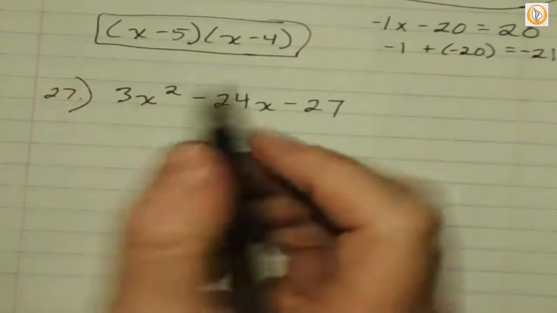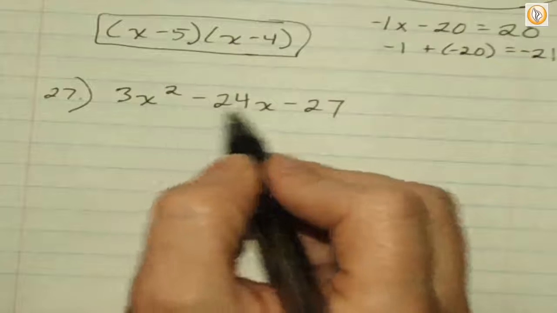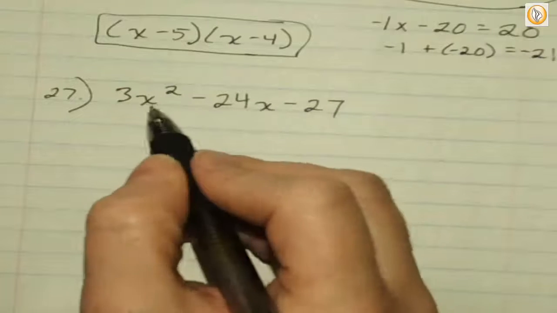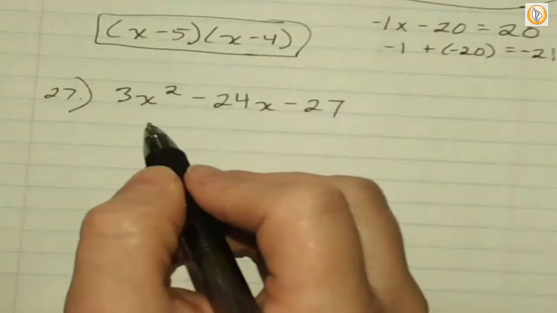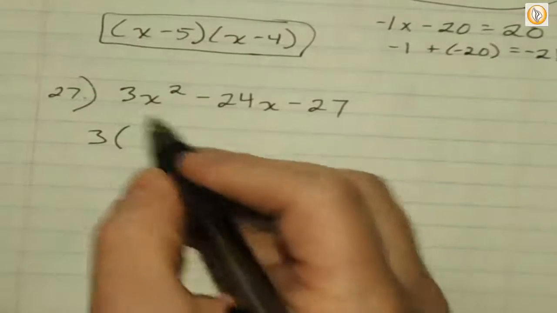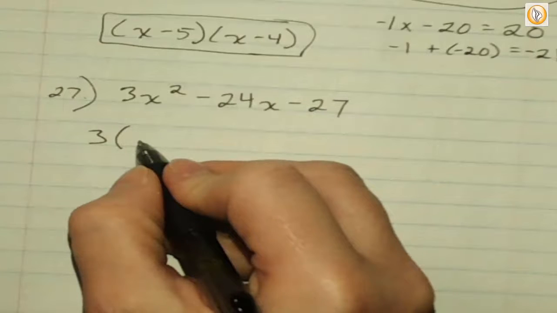Gabby, think back, all of you, think back to yesterday. Is there anything that we can take out of each term? 3, right? Okay, 3x squared divided by 3 is what, Gabby?